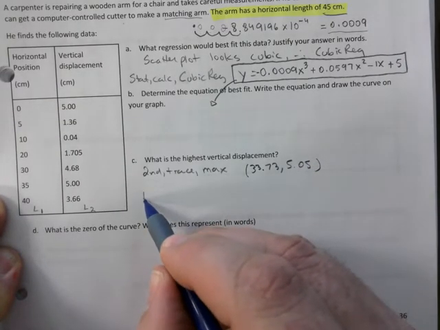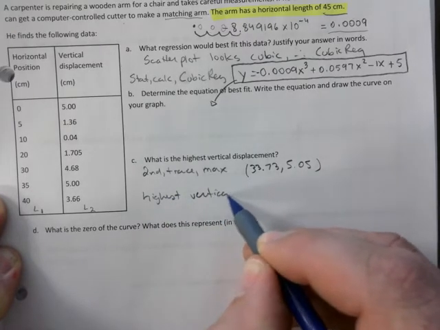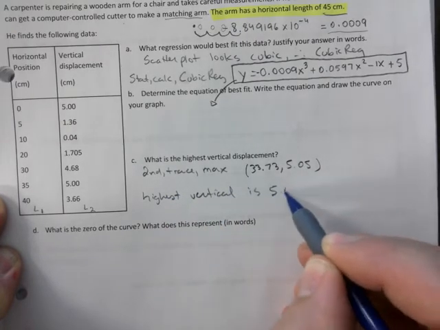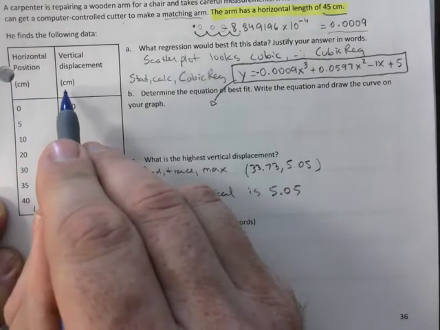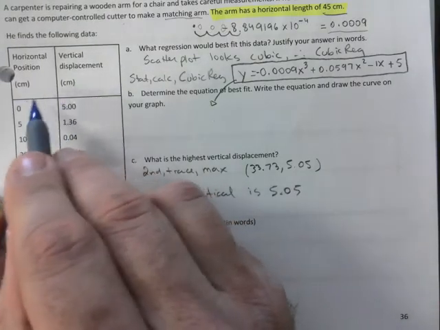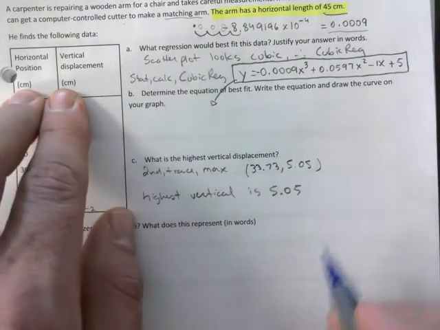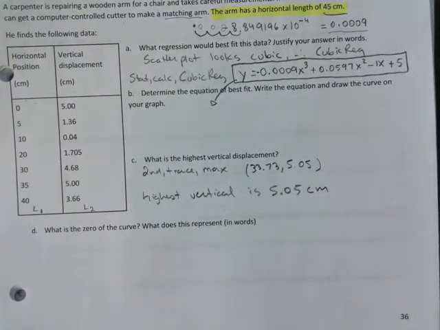So highest vertical is 5.05 what? You got to go back to your, this could be milliliters, volume, like you'll see in a bit that this can be all kinds of different units. So in this case we have centimeters. So that's that.